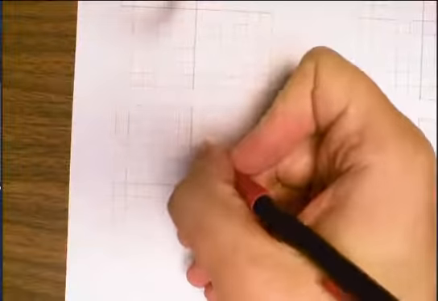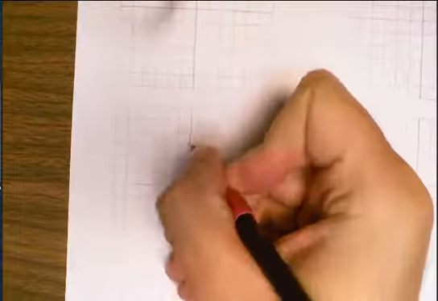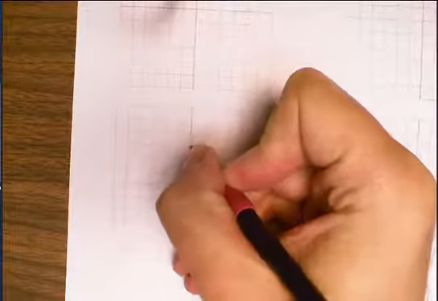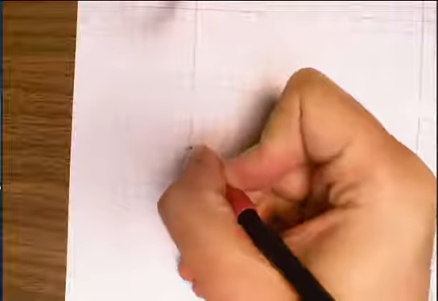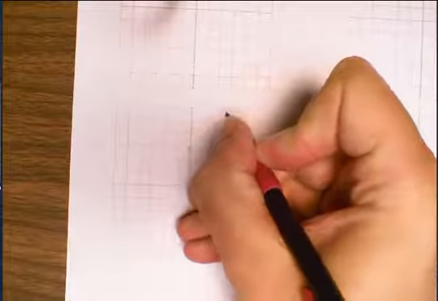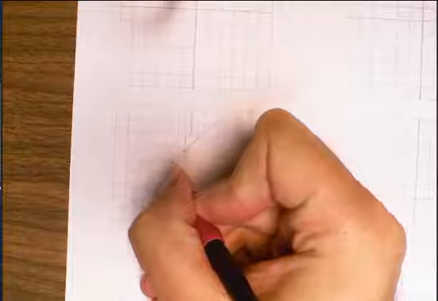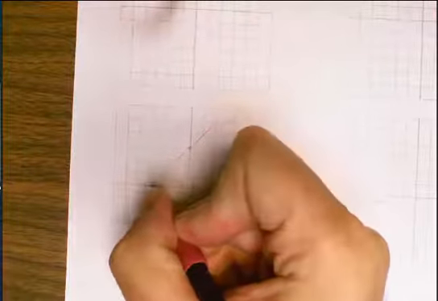Notice I'm using pencil, because I'm going to be doing a lot of erasing. So y equals x plus 3 means our y-intercept is 3 and our slope is 1. So we go up 1 over 1, and we get a line that looks like this. Notice I'm writing it in really lightly. I'll make it dark in a second if you really can't see that.